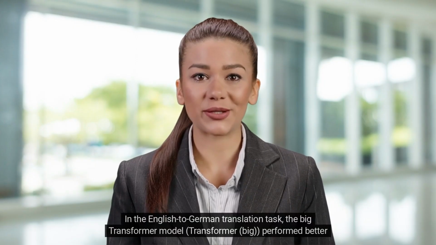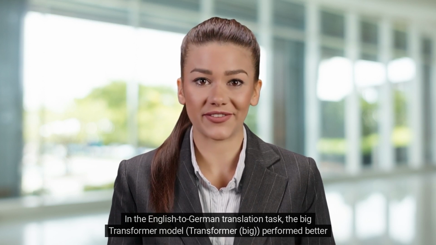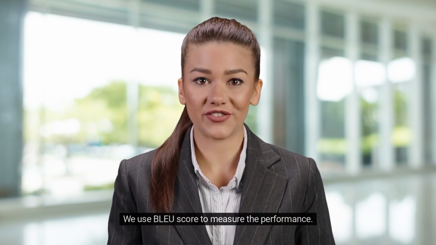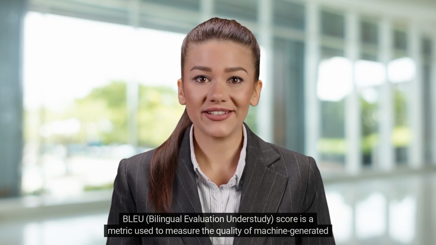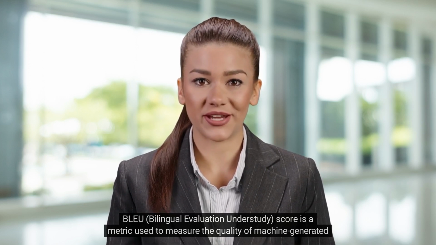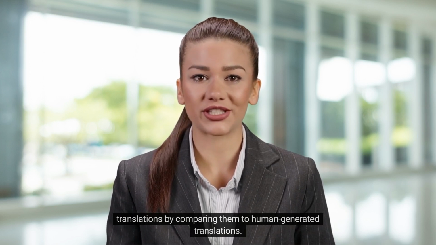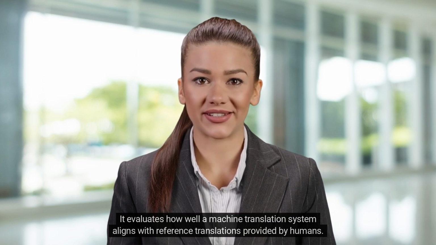In the English to German translation task, the big transformer model, transformer, big, performed better than any previously reported models. We use BLEU score to measure the performance. BLEU, Bilingual Evaluation Understudy, score is a metric used to measure the quality of machine-generated translations by comparing them to human-generated translations. It evaluates how well a machine translation system aligns with reference translations provided by humans.